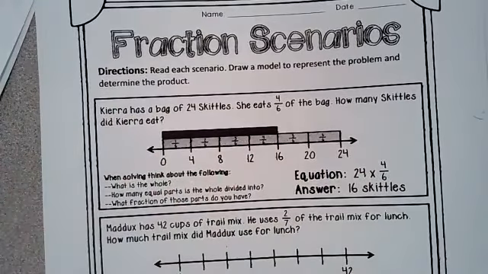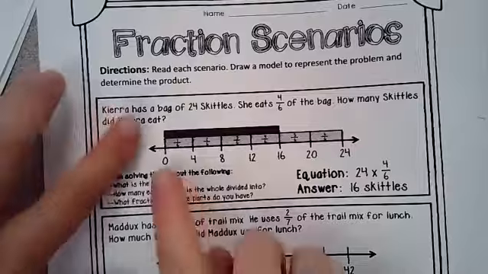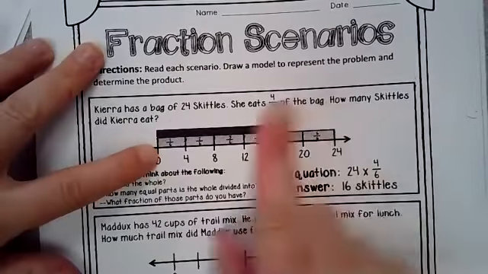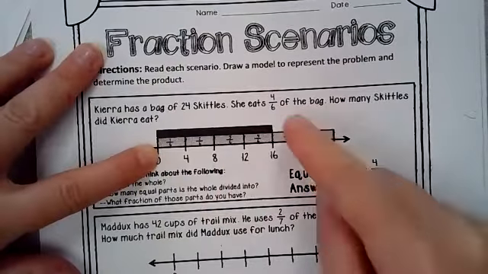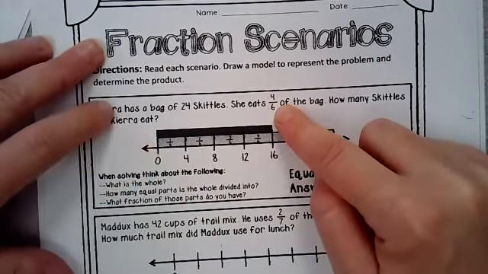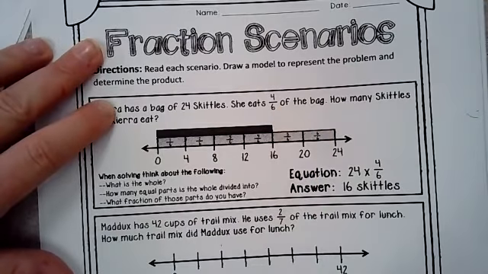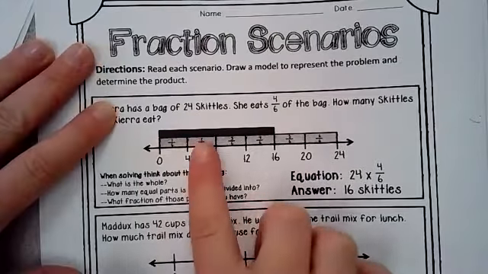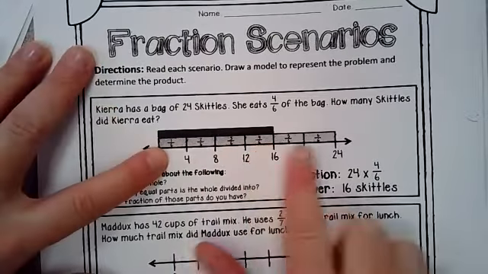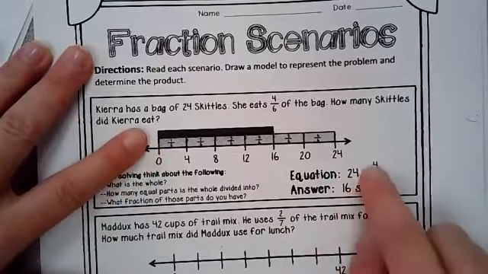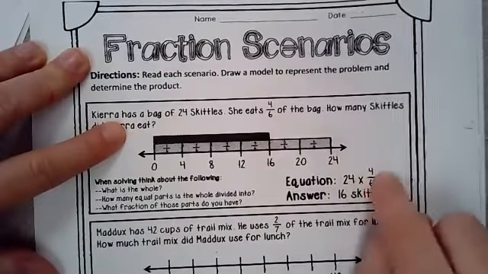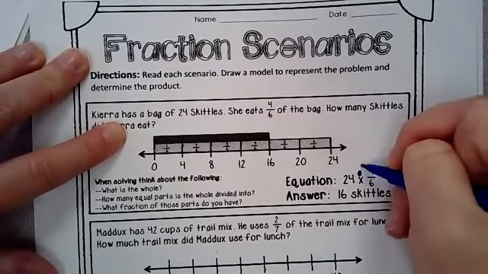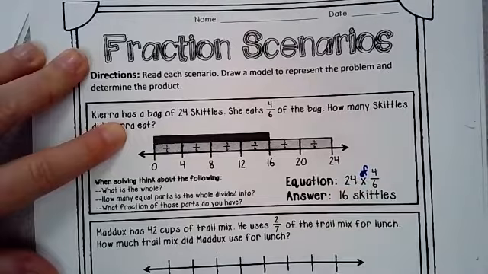So when you're thinking about it, you need to think to yourself, what's the whole? The whole is 24. How many equal parts should it be divided into? Well, it should be divided into 6 equal parts. And what fraction of those parts do you have? Well, you had 4 out of the 6. So this literally means 4/6 of 24, and the answer is 16.